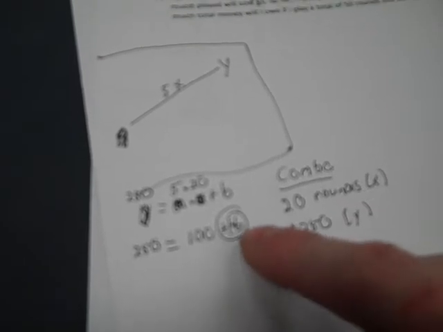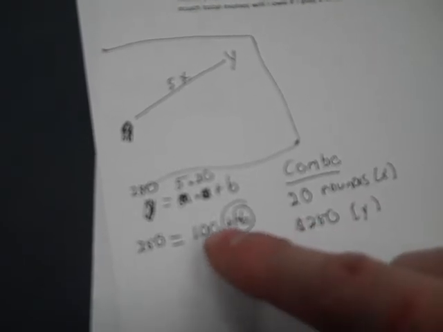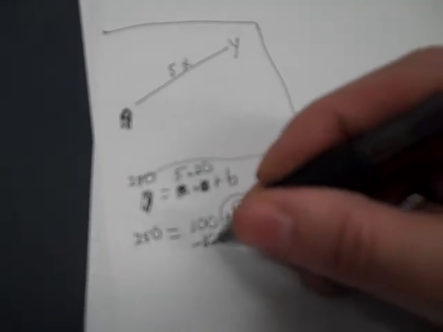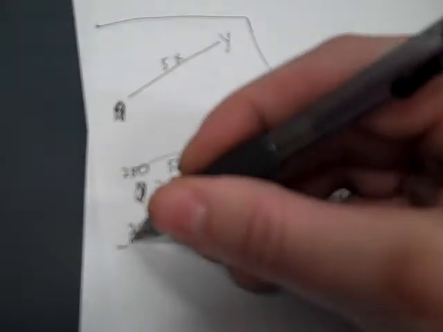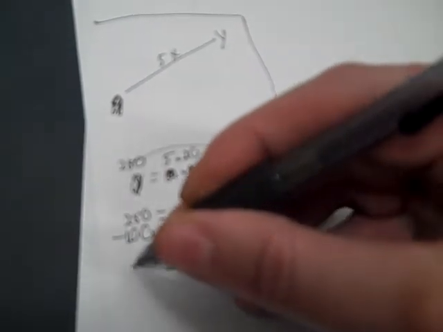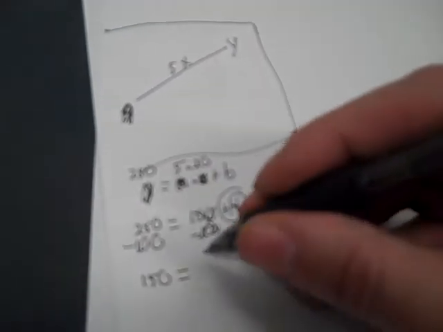A lot of people get confused here which one they minus. Well, remember, the b is what I'm solving for, so I want to minus the one that's on the same side as the b. So I'm minus 100, minus 100. So that's 150, and that is b. Okay? So 150. Okay? So now I can write my equation. 150 plus 5x equals y.